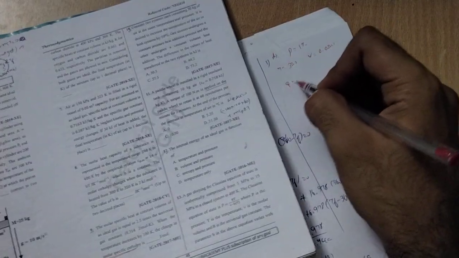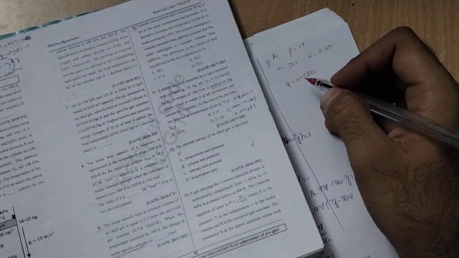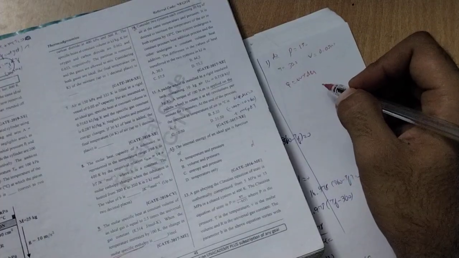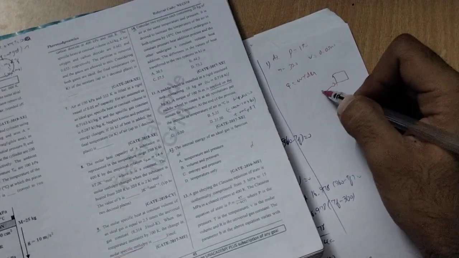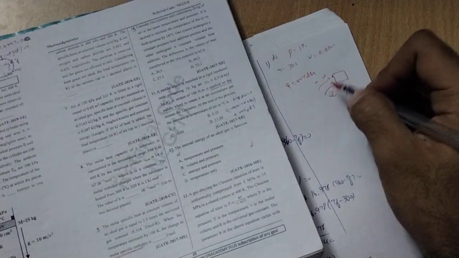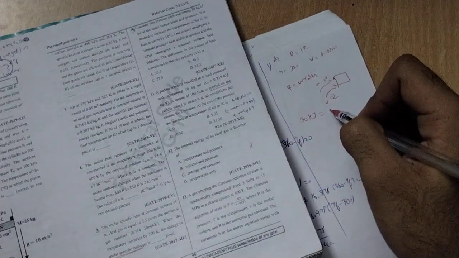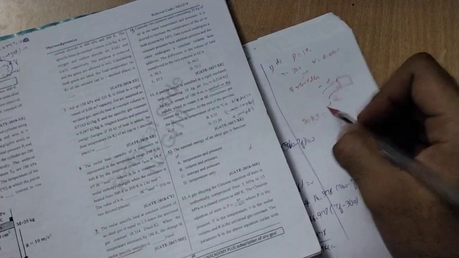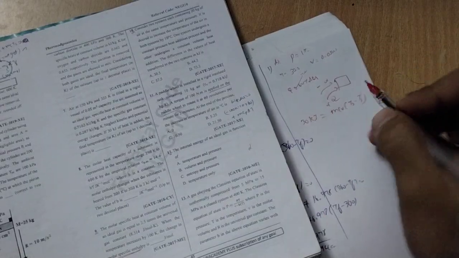So Q equals W plus delta U. Volume is constant, so work done is 0 and heat is added. So 30 kilojoule equals m Cv delta T, T2 minus T1.